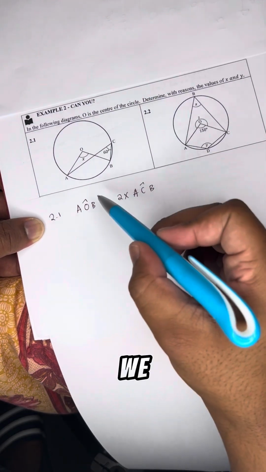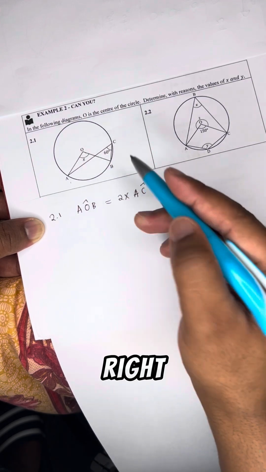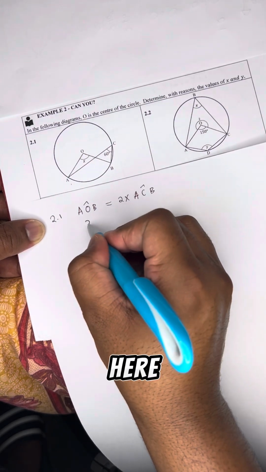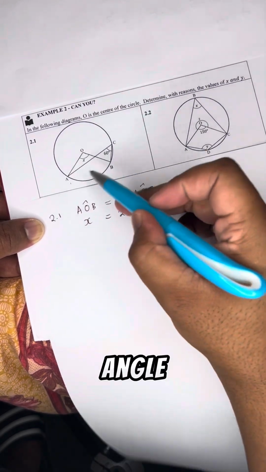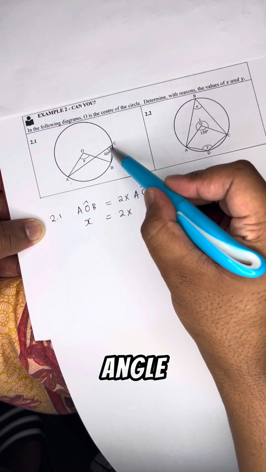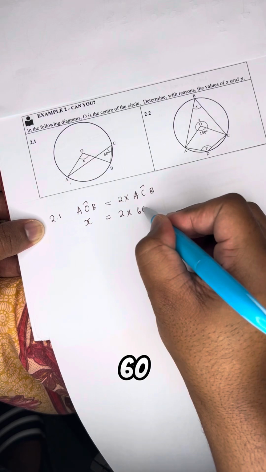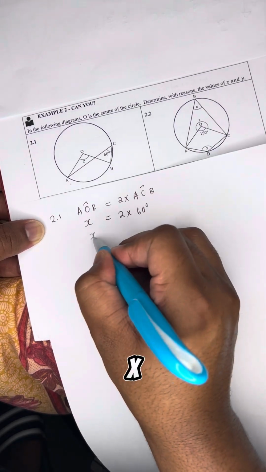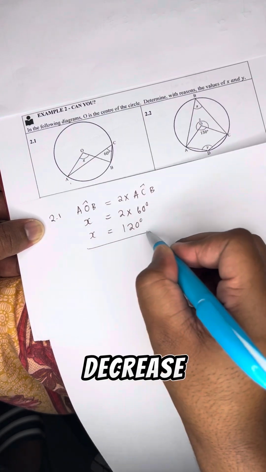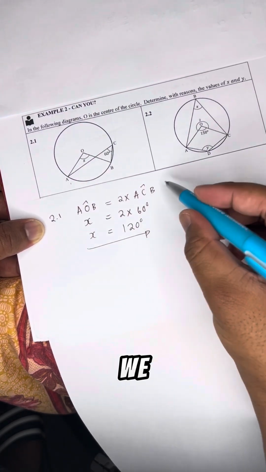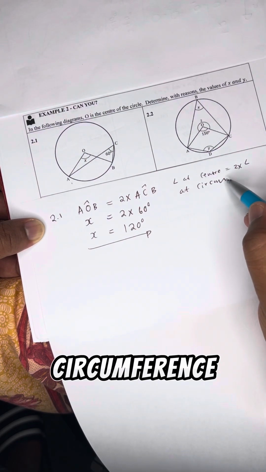Okay, so we know that angle AOB is x, right? So we're going to write x is equal to 2 times angle ACB. So angle ACB, which is this angle at the circumference, is 60 degrees. So x will be equal to 2 times 60, which is 120 degrees. The reason for this is angle at center equals twice angle at the circumference.